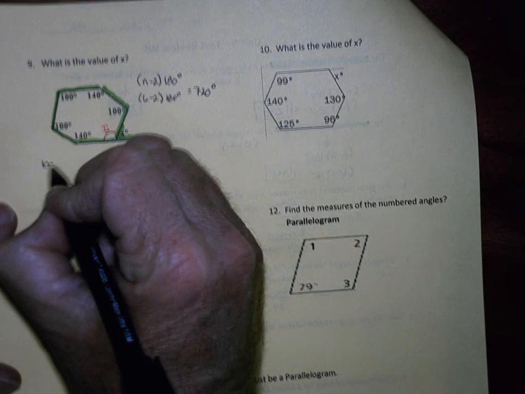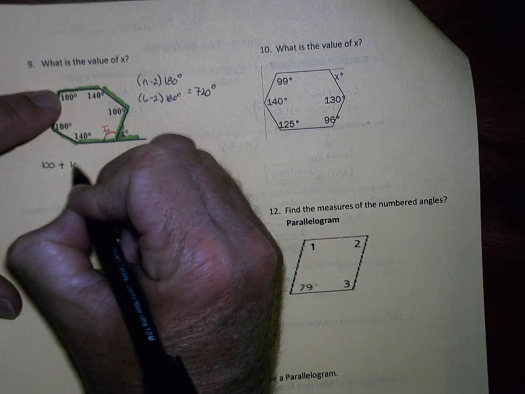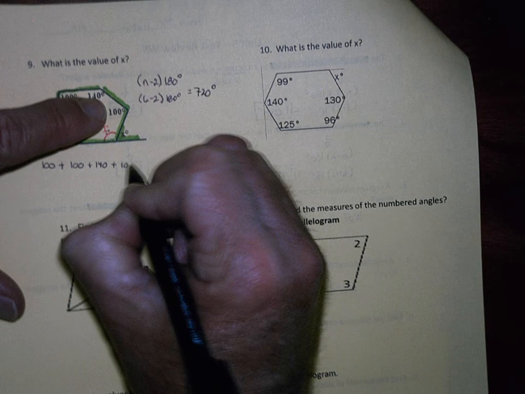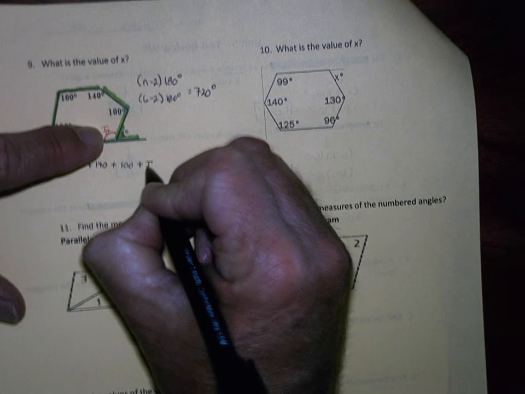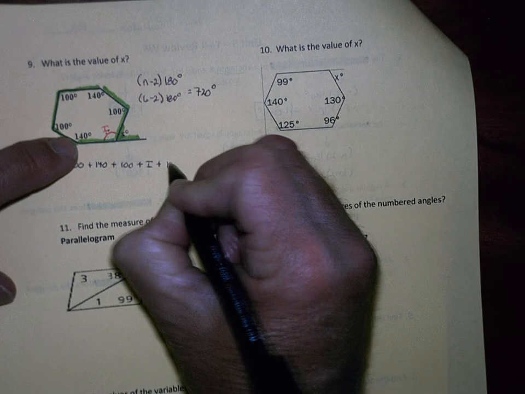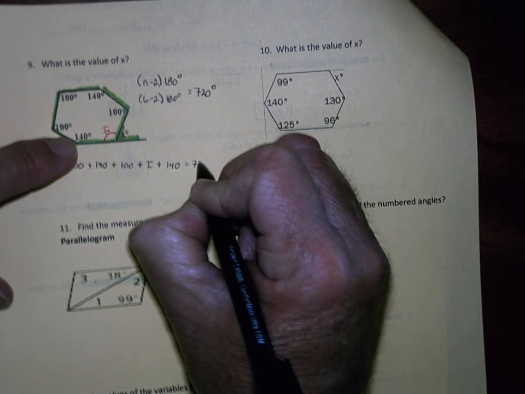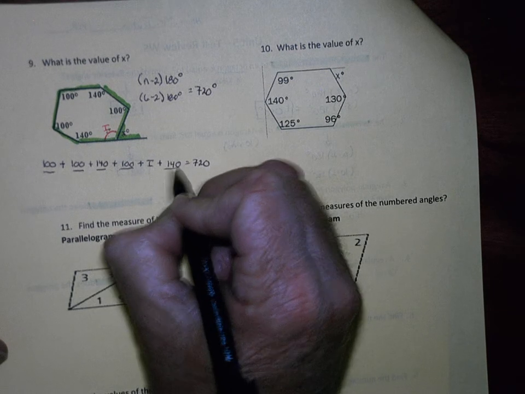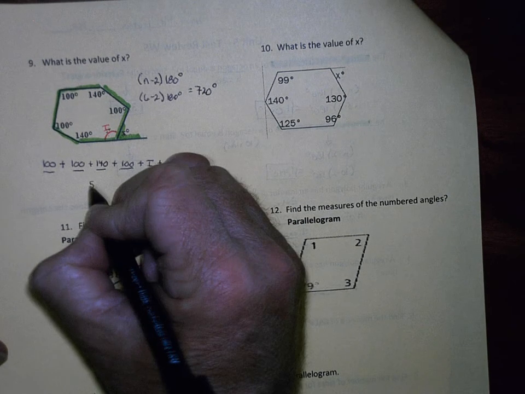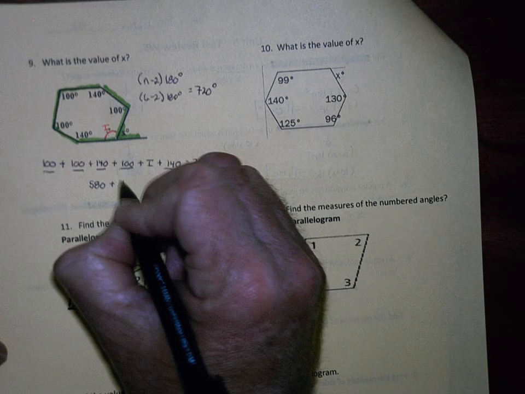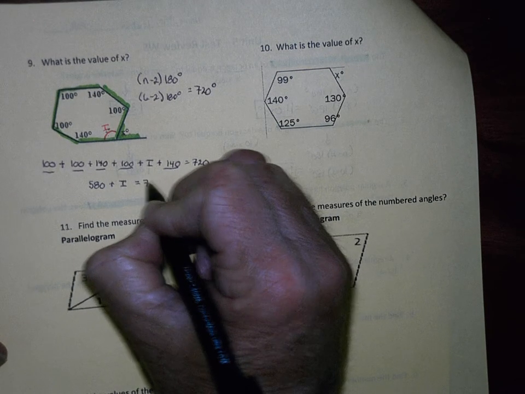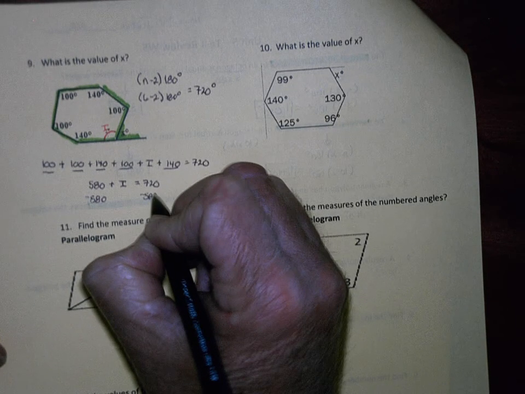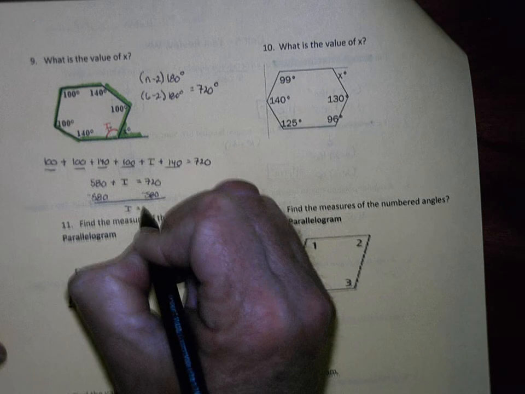So I'm going to take 100, add it to 100, add it to 140, add it to another 100, add it to the I angle, the interior angle, and add it to 140. And all of those angles have to be equal to 720. Okay, adding up all these numbers together, just combining like terms, that would give me 580. So 580 plus the interior angle would be equal to 720. You take away 580 from both sides, that means the interior angle is going to be 140 degrees.